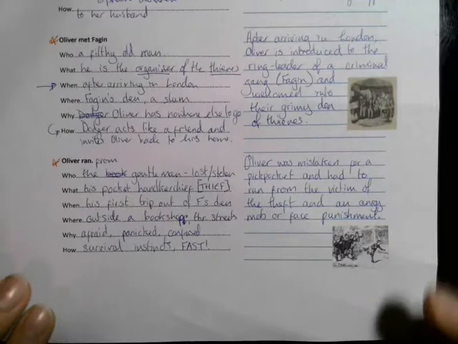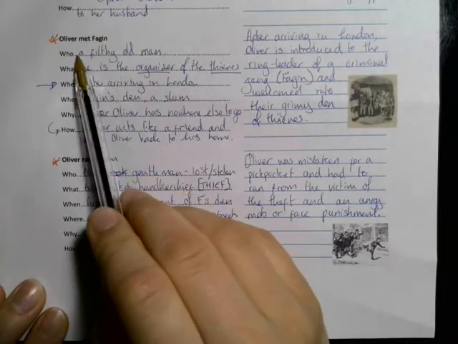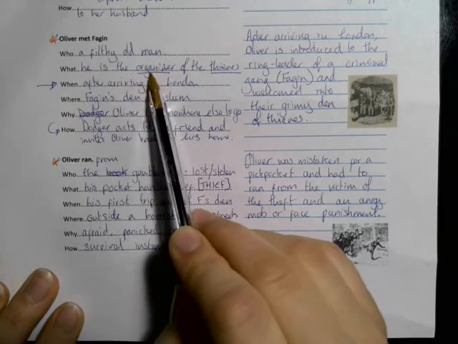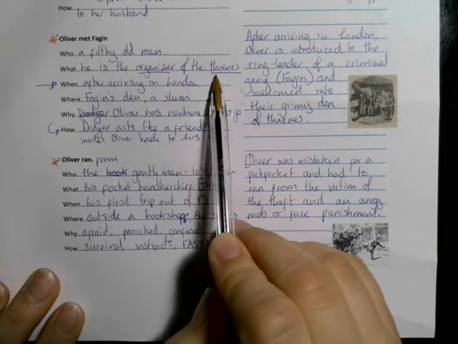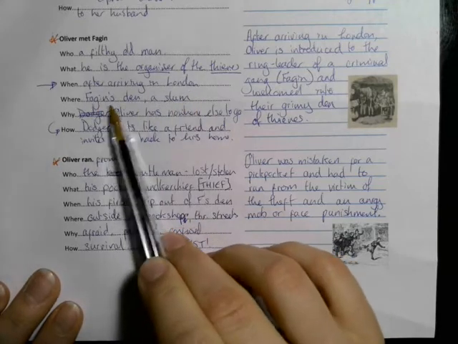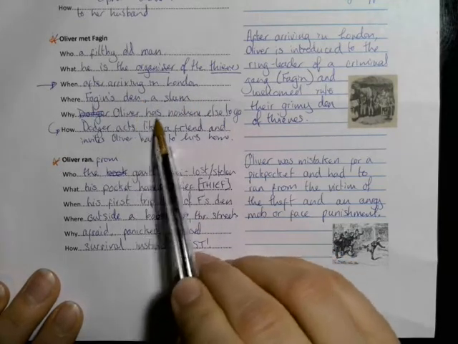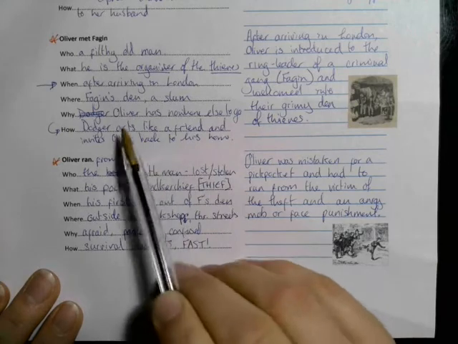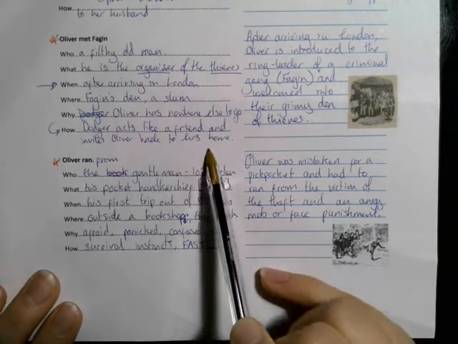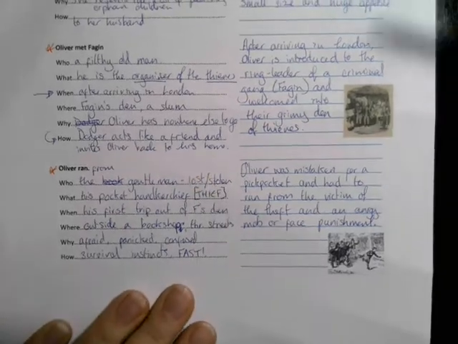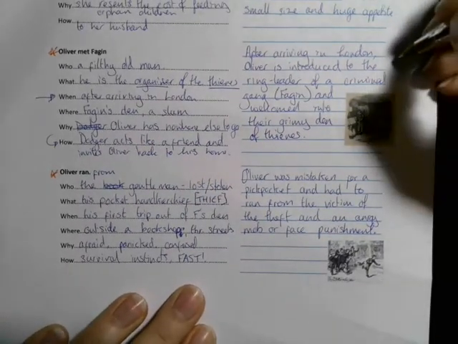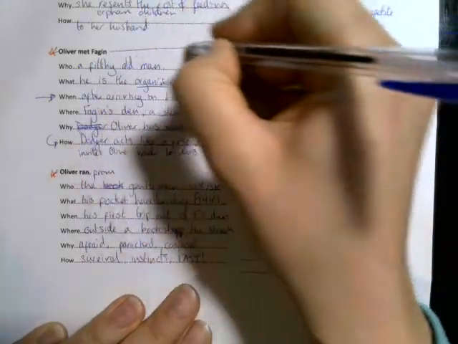Next one. Oliver met Fagin. Who is he? A filthy old man. What is he? The organiser of the thieves. When is this? Well, it's after Oliver arrives in London and in Fagin's den because Oliver has nowhere else to go and because Dodger acts like a friend and invites Oliver back to his home. Complicated scenario, really, because Oliver thinks that he's sort of meeting friends. So how do we put this into a sentence?